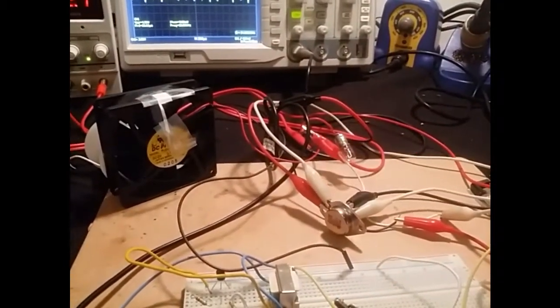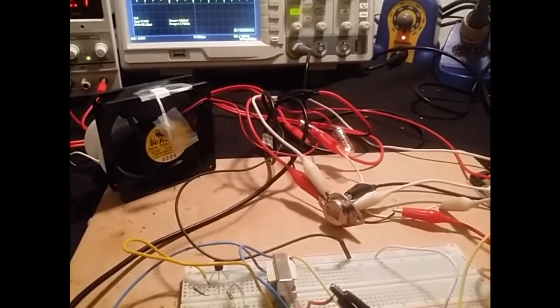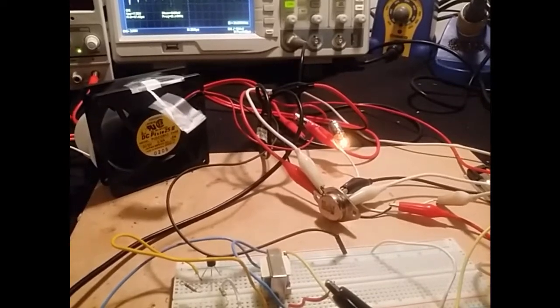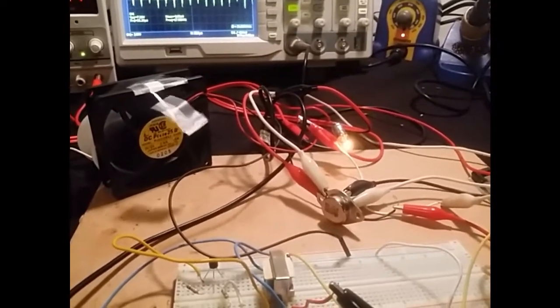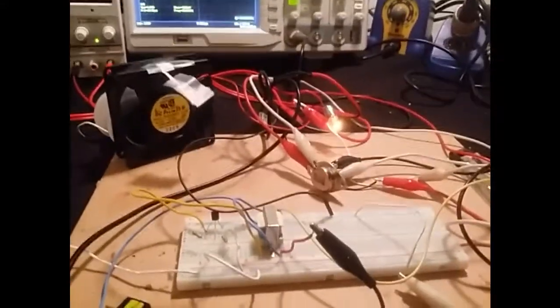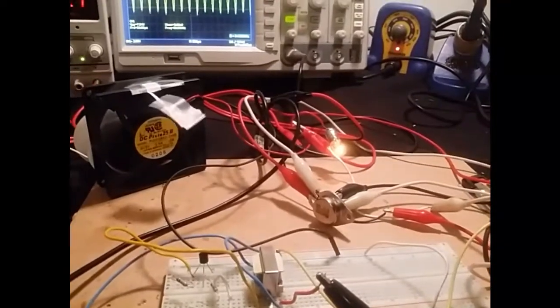It's kind of fighting with the fan for the current, and you can see now we're at 16 volts on our sine wave generator, and we are in business. We're running pretty good here.